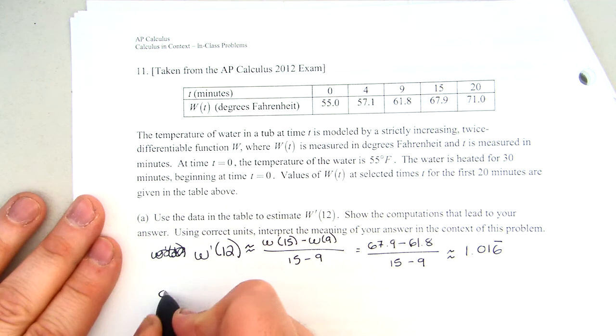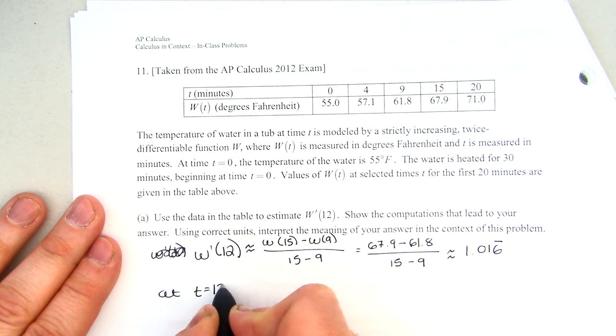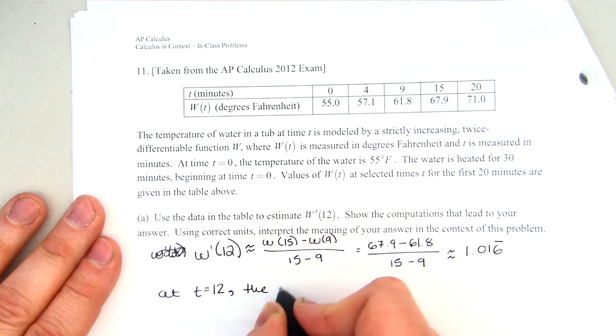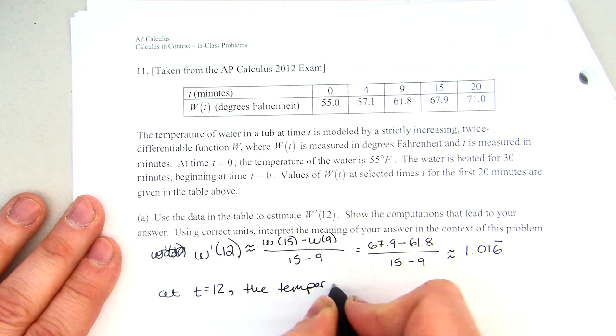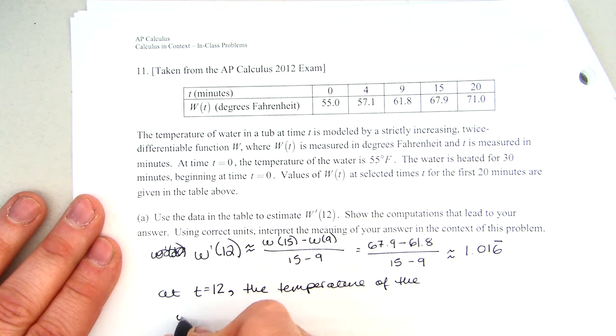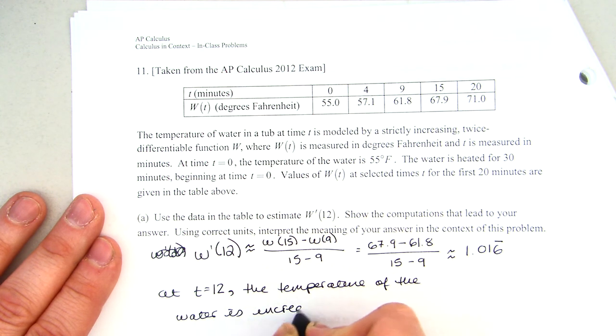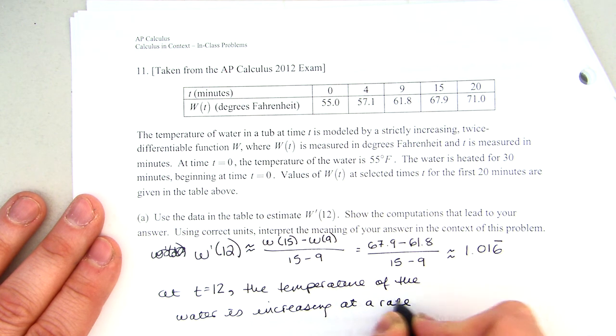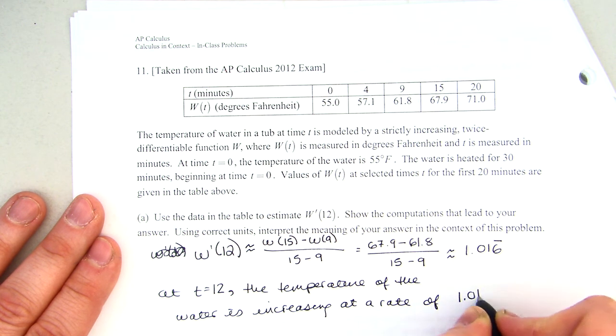Okay, so at T equals 12, the temperature of the water is increasing at a rate of 1.016 repeating.